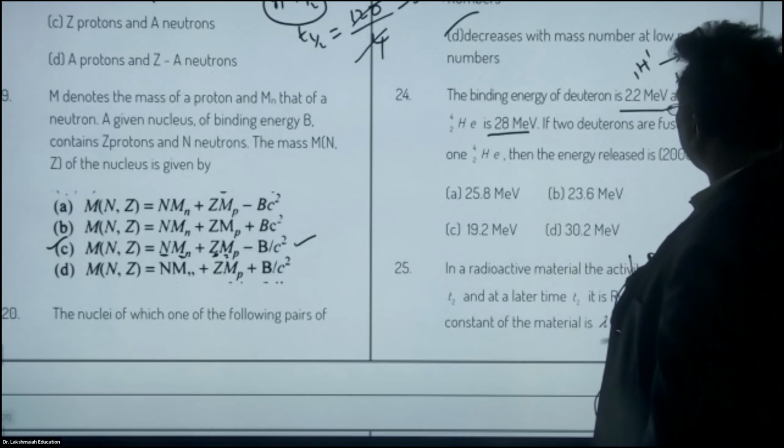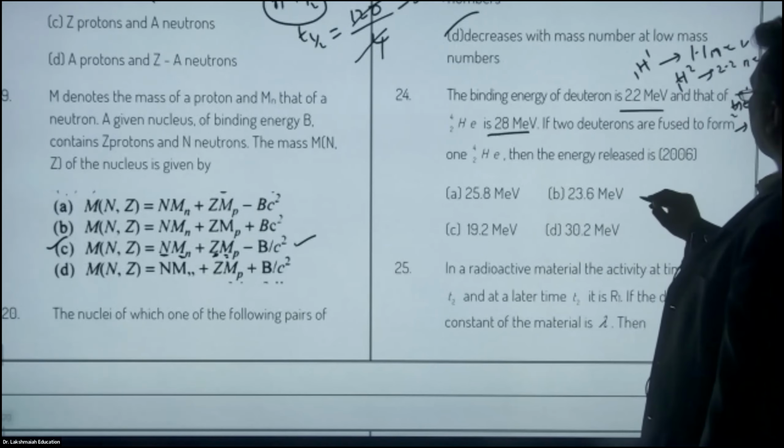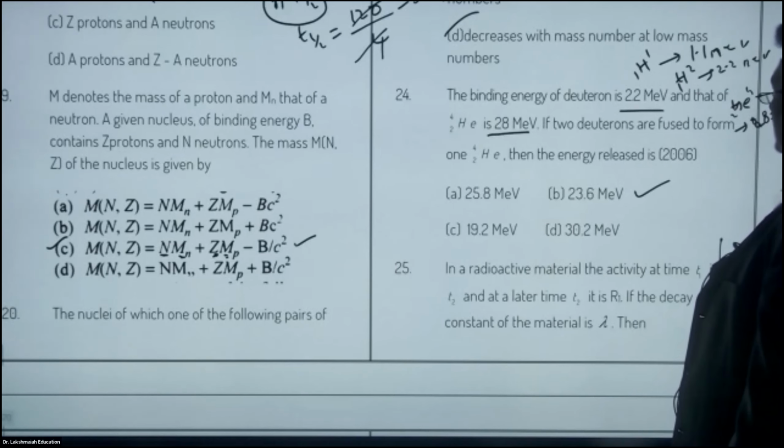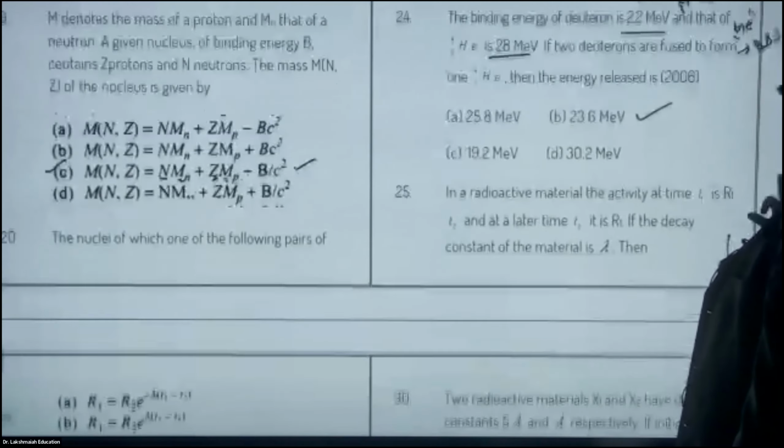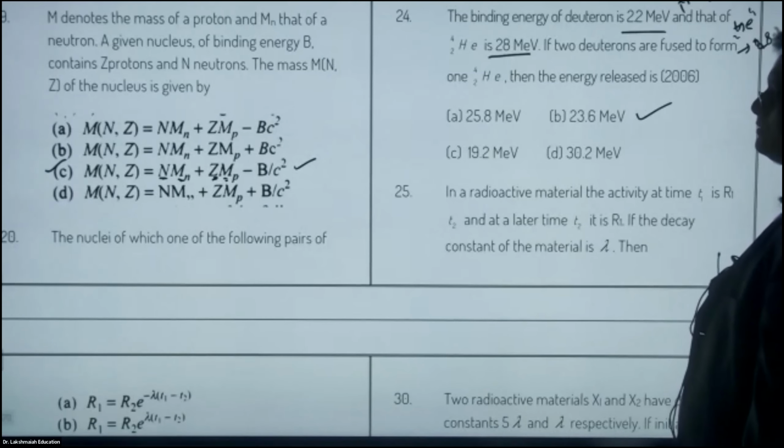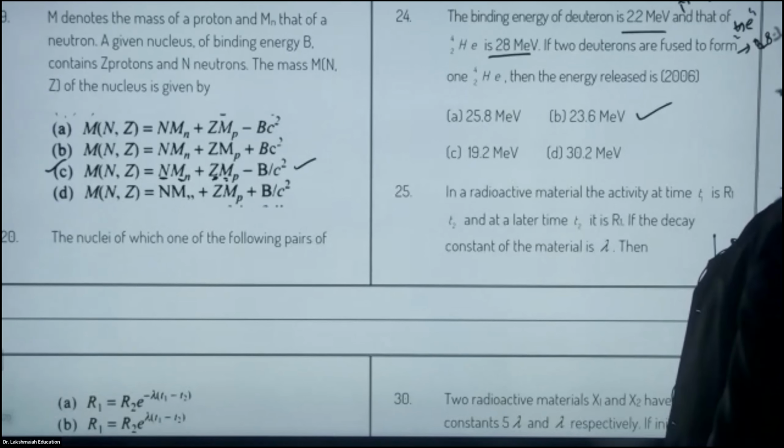Already we did it, I think. What is the answer? 23.6 million electron volt. Yes, sir. 23.6 million electron volt. Next question.